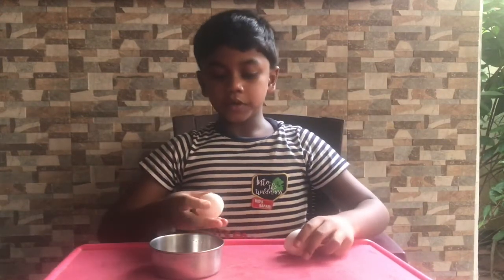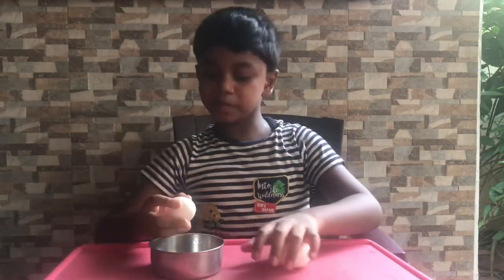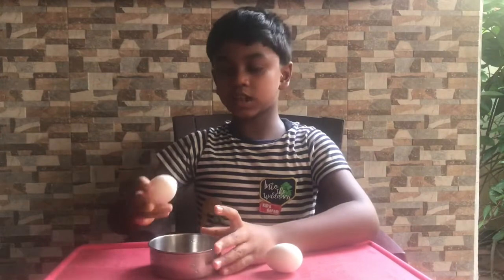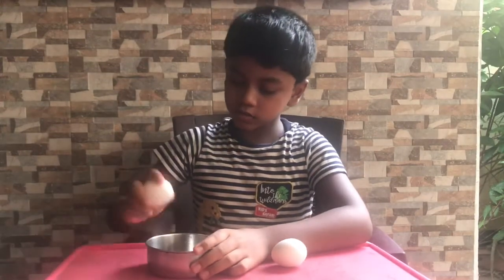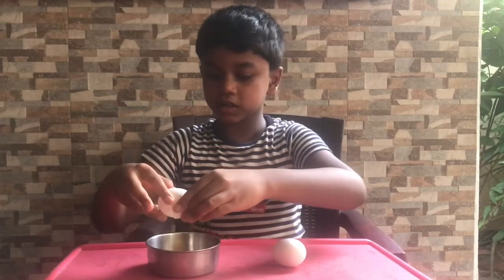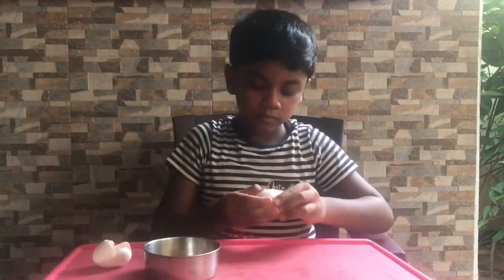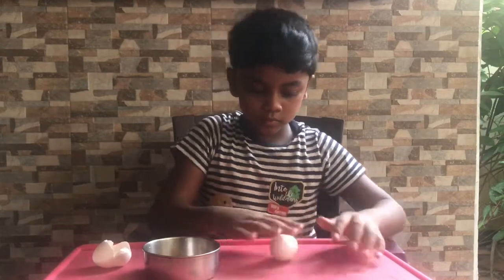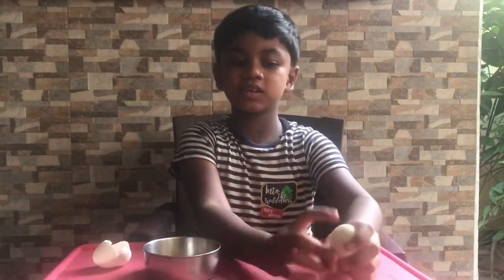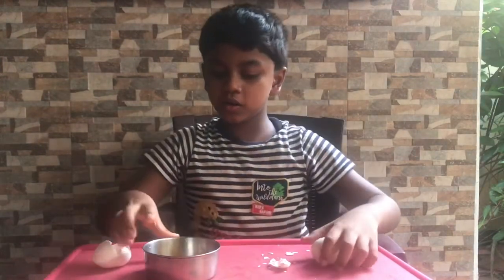So before that, to prove to you this is a raw egg and this is a hard-boiled egg, I'm going to peel them. So first I'll start off with the raw egg. So as you can see, this egg is raw. And now this hard-boiled egg. As you can see, it's a hard-boiled egg. And this is a raw egg.